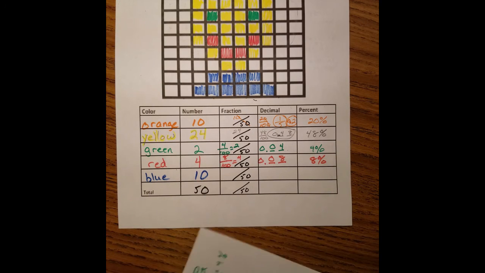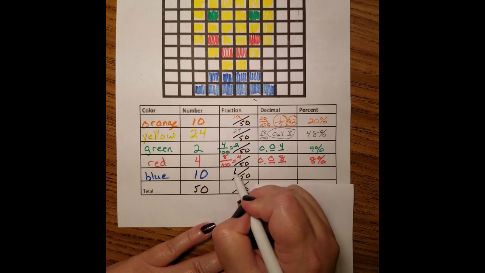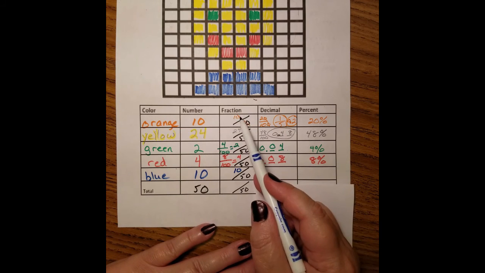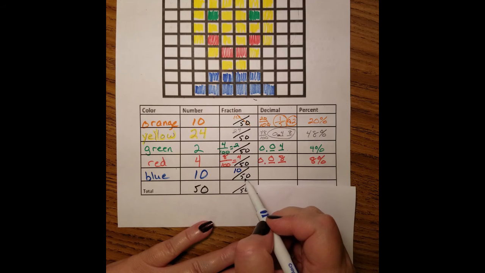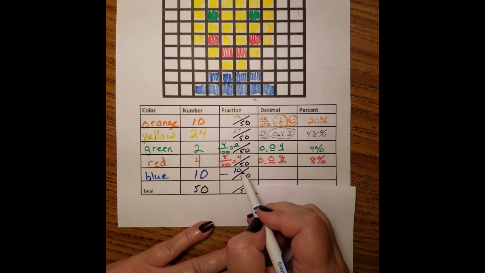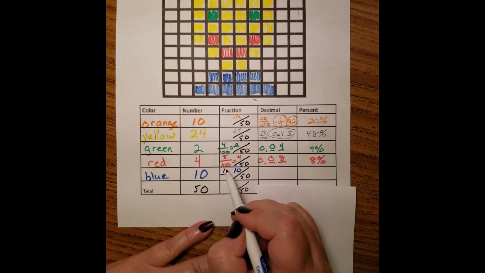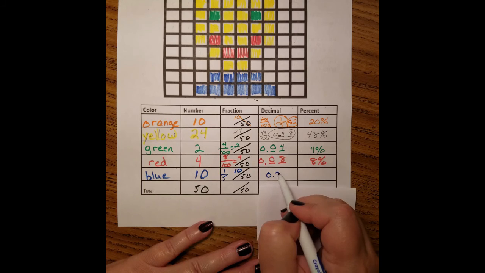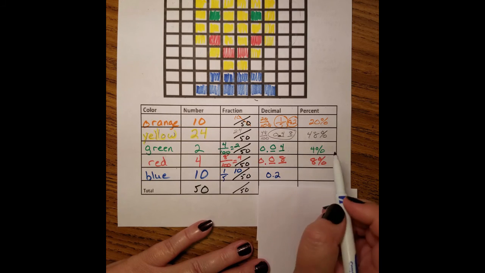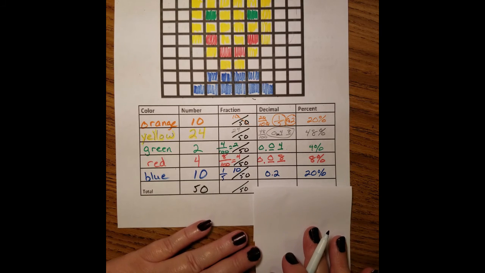The next one, on the blue, we have 10 over 50. Now we have the same number over here, or you could redo it again. 10 over 50, you can simplify. 10 divided by 10 is 1, 50 divided by 10 is 5, so it's 1/5. If you know your decimals, 2/10 is 1/5, 20%. Nice thing for memorizing benchmarks.